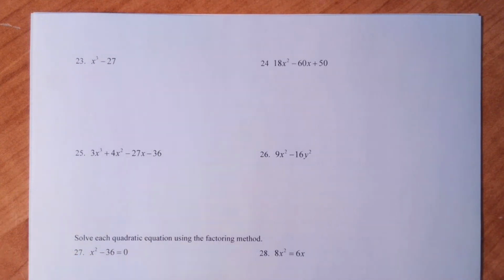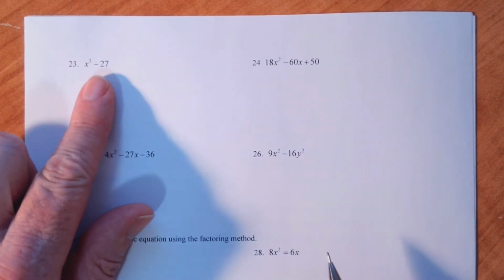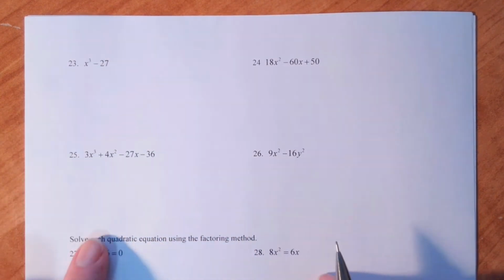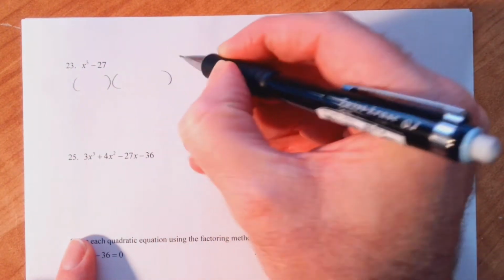Alright, in this last video I will finish up what we were doing on test 2, the review. So we're factoring, we're on number 23. This definitely has no GCF. We have a difference of cubes here. So we know that's a binomial times a trinomial.